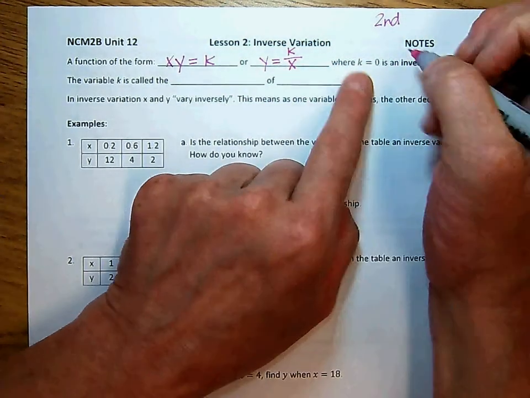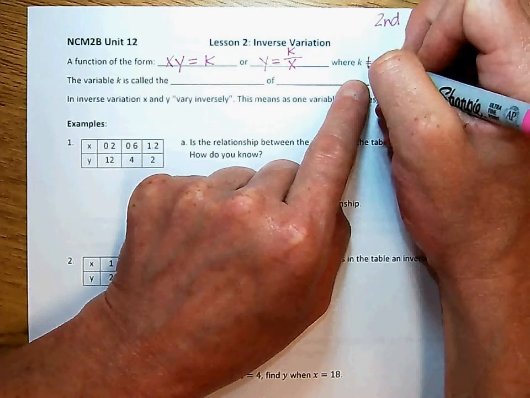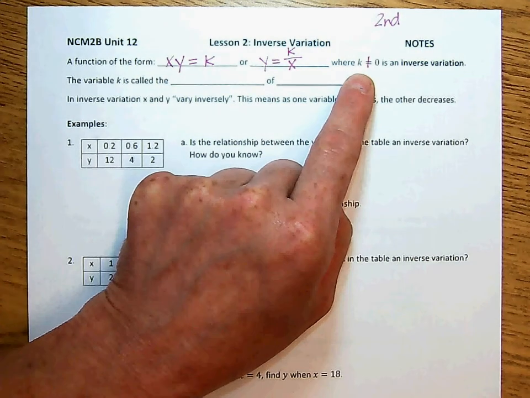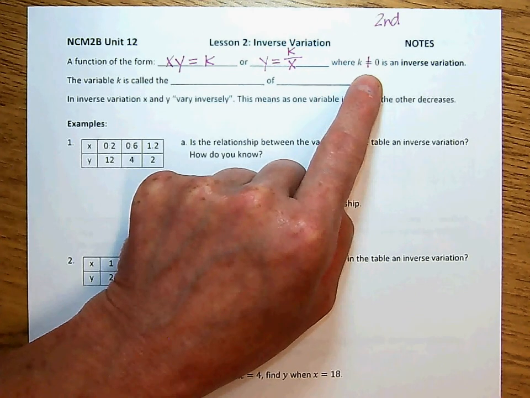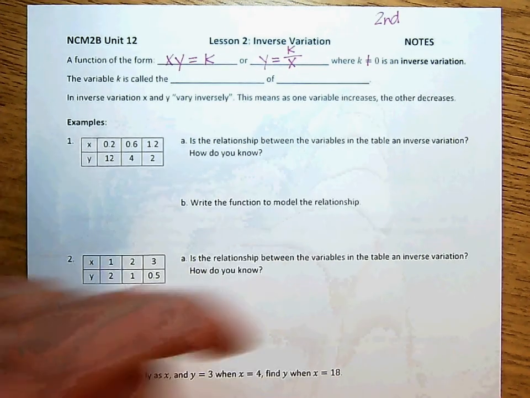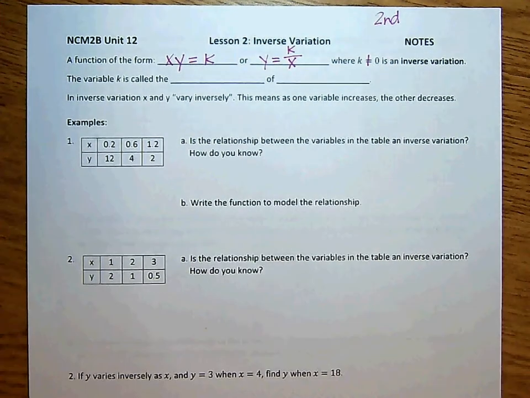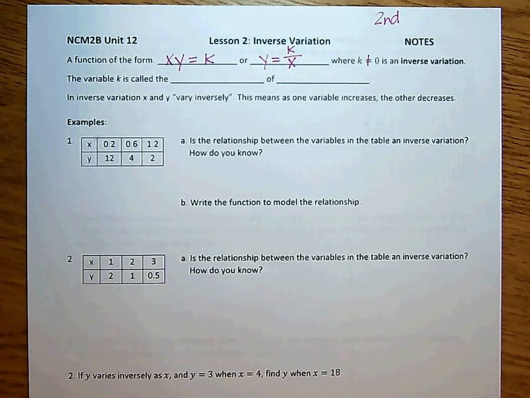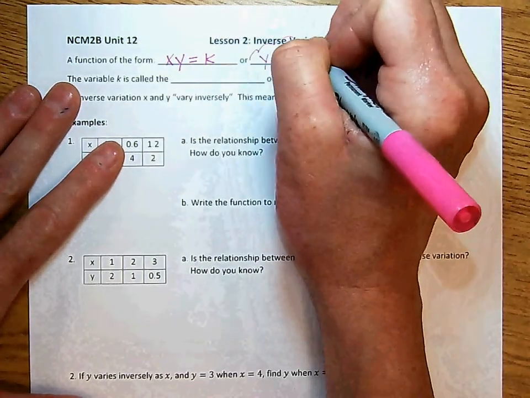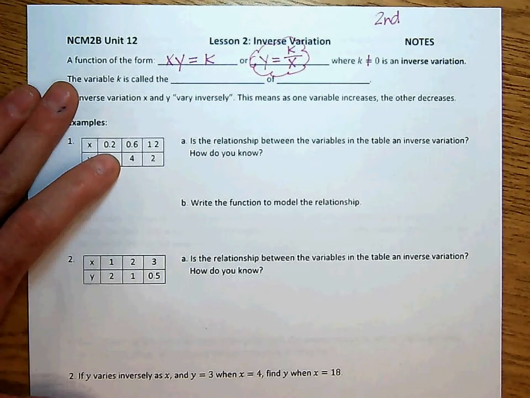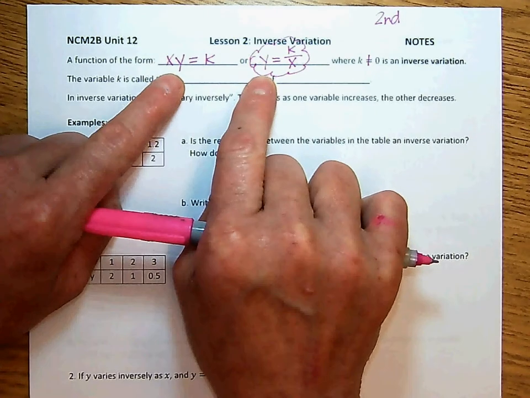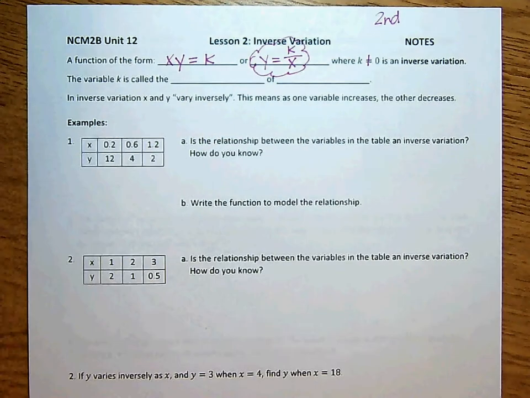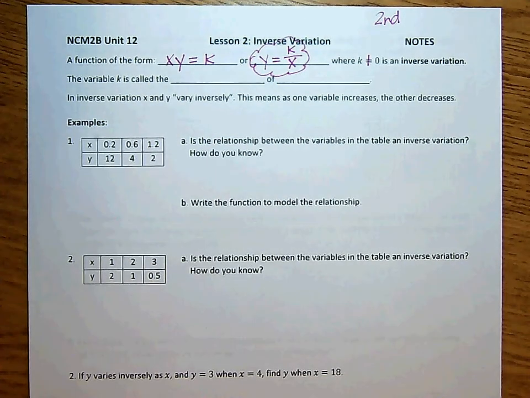y equals k over x. And this says where k does not equal 0. So make sure you put a line through your equal sign there. It is not equal to 0. So a function of the form xy equals k, we will see it and write it y equals k over x. But we want you to see where that came from, okay? Where k does not equal 0 is inverse variation.